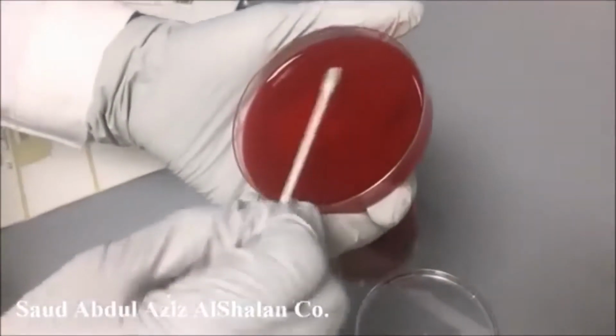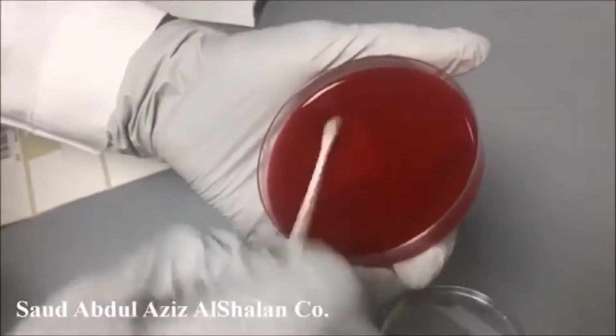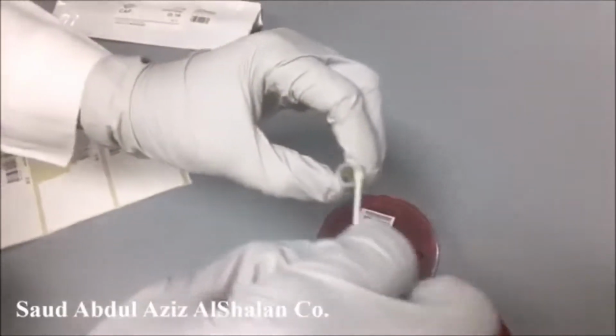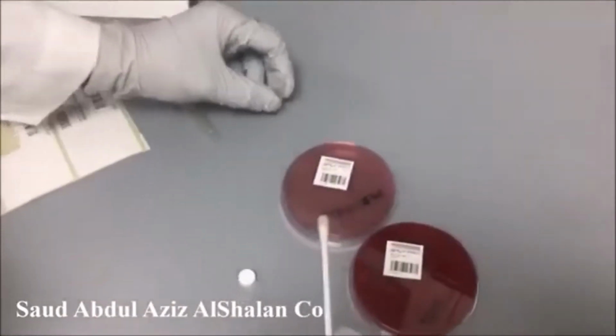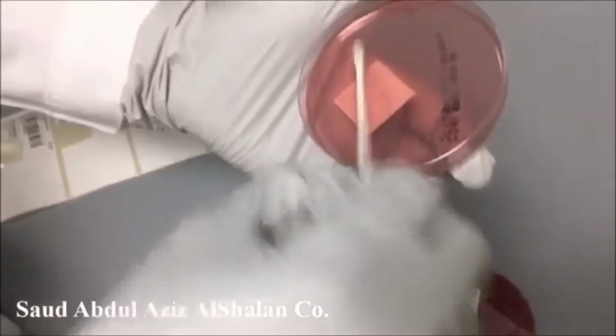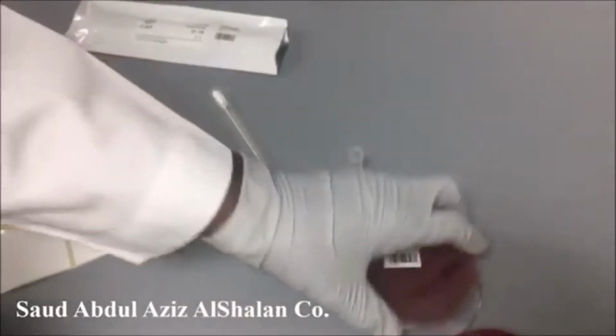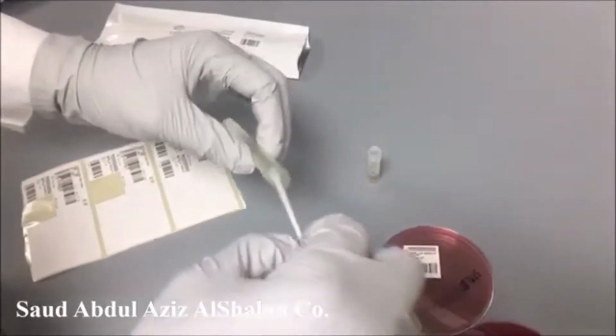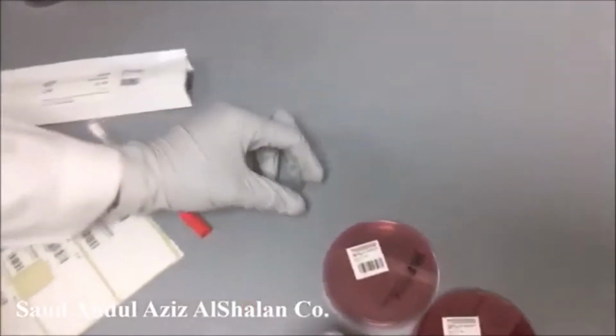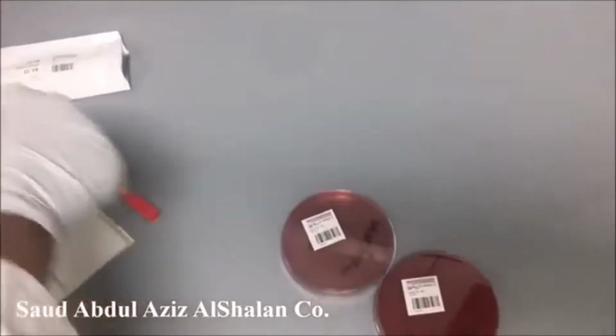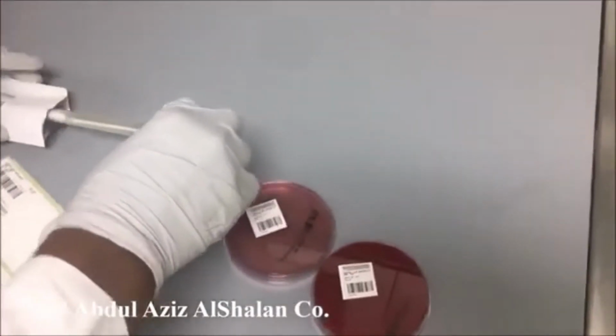The difference here is that only this plate is going to be incubated in O2 at 37 without CO2. All the rest will be incubated aerobically in the presence of CO2.